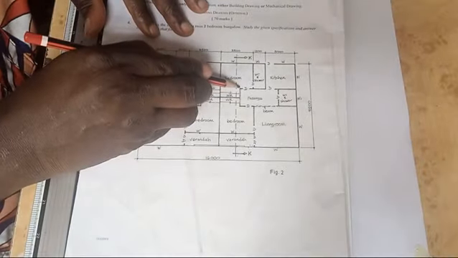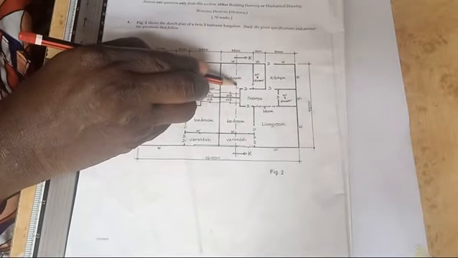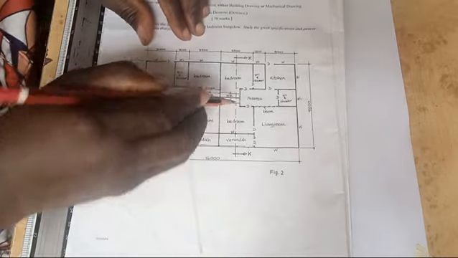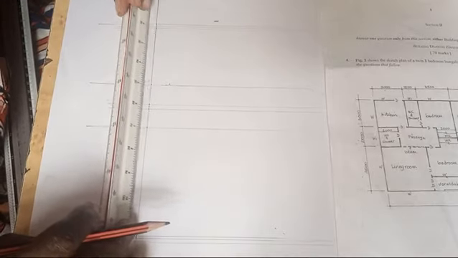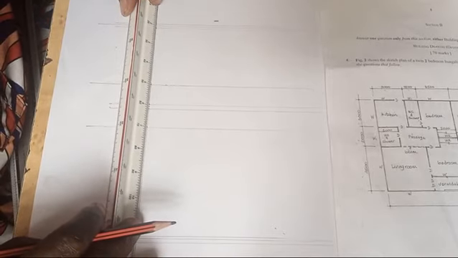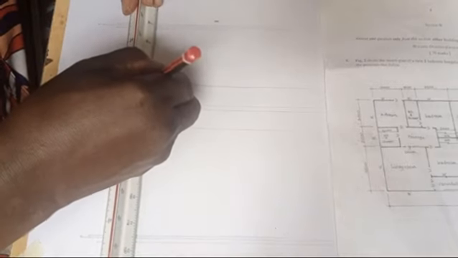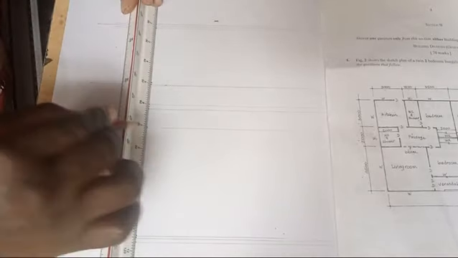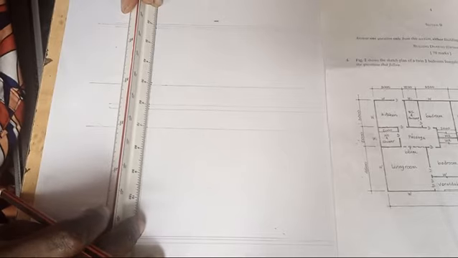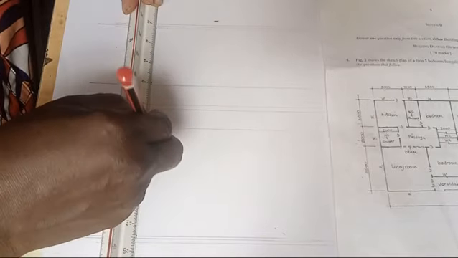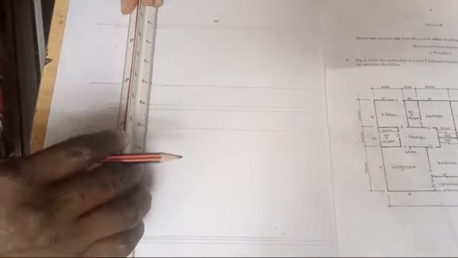Take note that for this wall we'll see the edge. Let me bring the drawing again. For this one we'll see the left edge, but for this one we'll see the right edge. So we still need to draw our thickness for the first one. We'll see the left edge, so you measure 100 to the left, only the left edge. Now for this other one we'll see the right edge, so you measure 100 to the right.